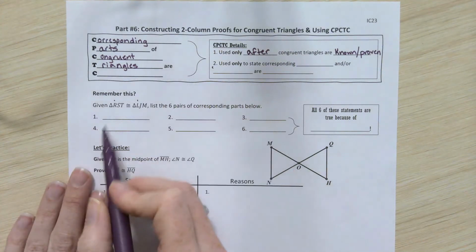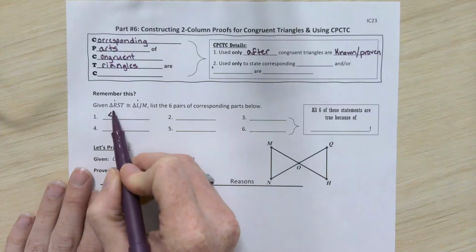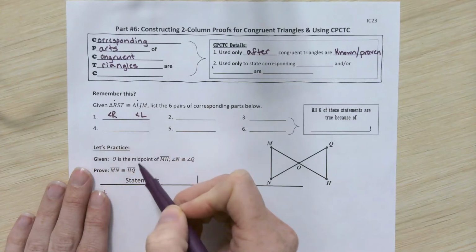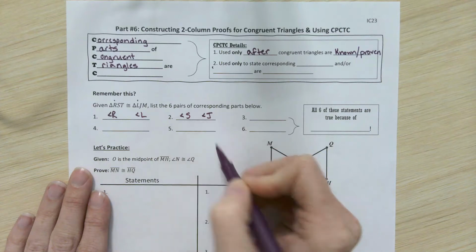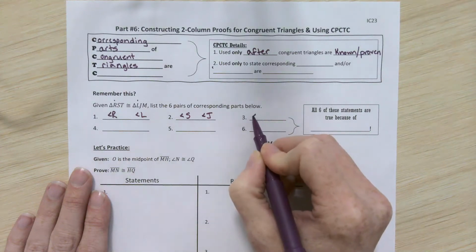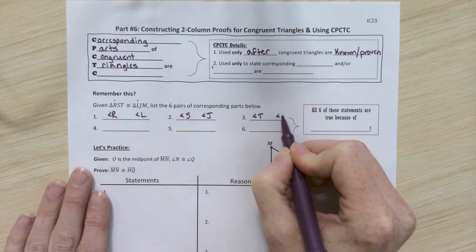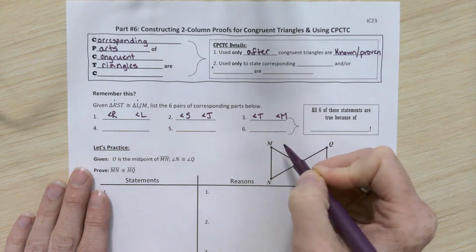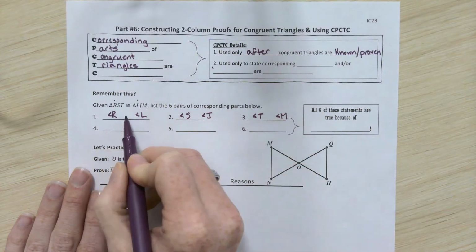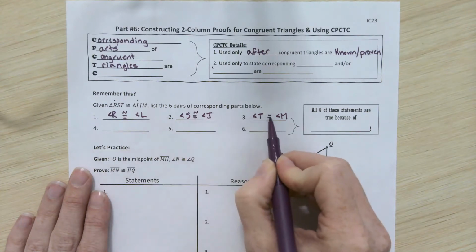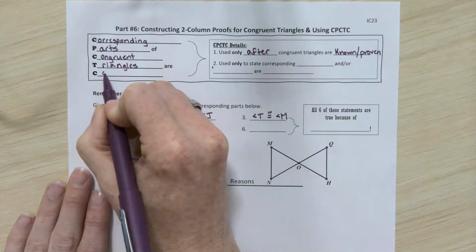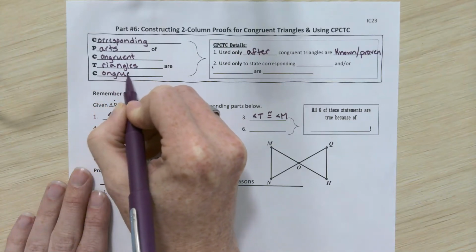So let's think. What's true about angle R and angle L? Or angle S and angle J? Or if we look at the third letters, angle T and angle M. I bet most of you have come up with it so far. They are congruent to each other. That's what we learned back when we started learning about congruent polygons.